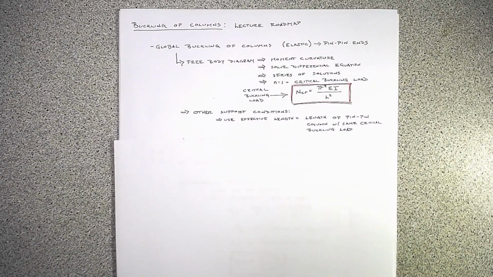Then we'll look at how we deal with other support conditions, and how we're going to change this length in order to use an effective length so that we can deal with end conditions which are different from just pin, and so we can look at fixed-pin, cantilever, etc.